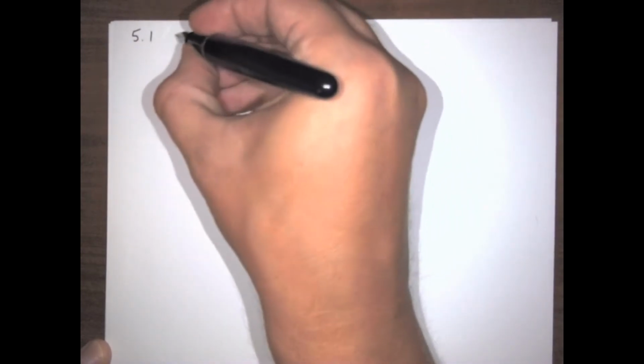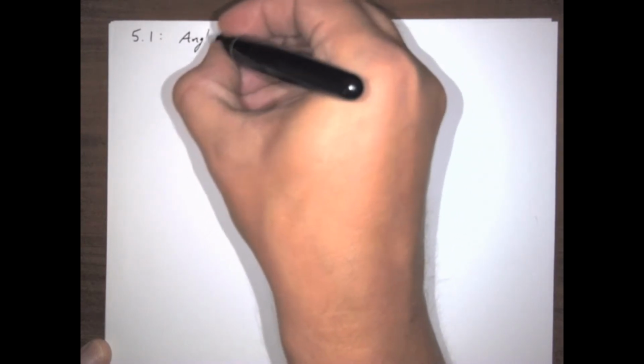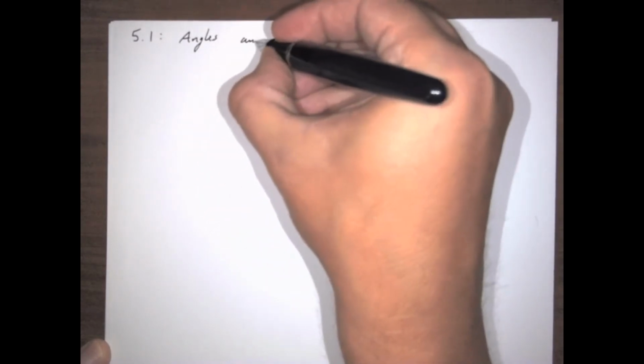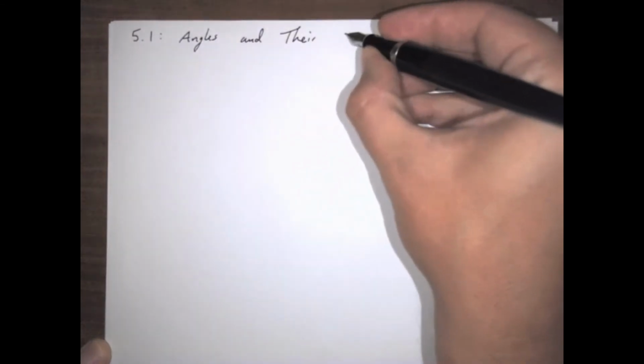then we adopt a slightly different view of angles from what we would typically do in a first trigonometry class. So what we're going to do in this first section is get the lay of the land as far as what angles are to us and how we measure them. Angles and their measurements.